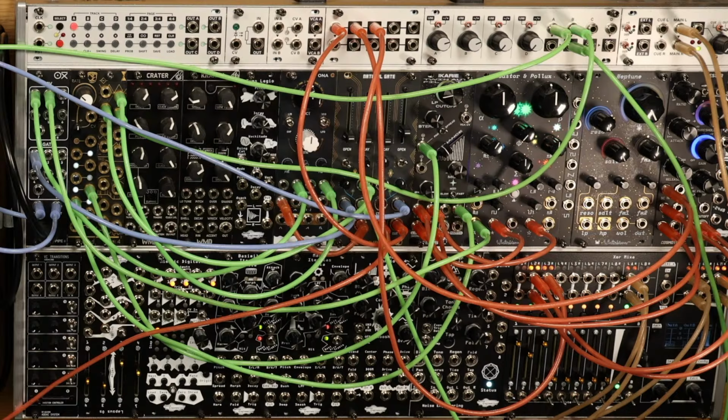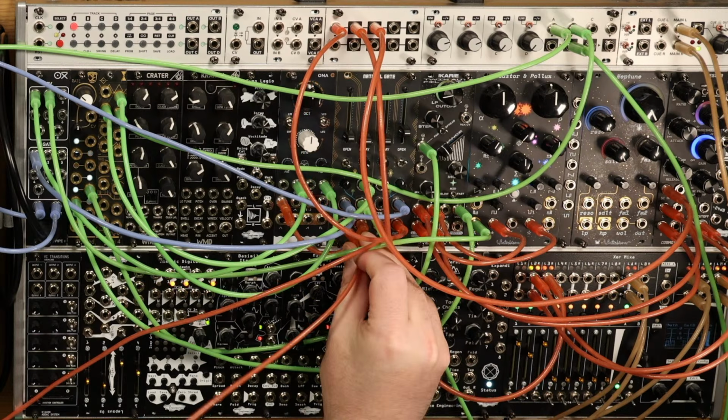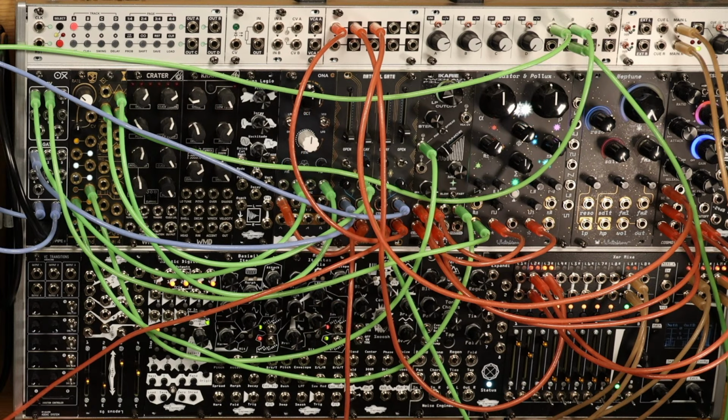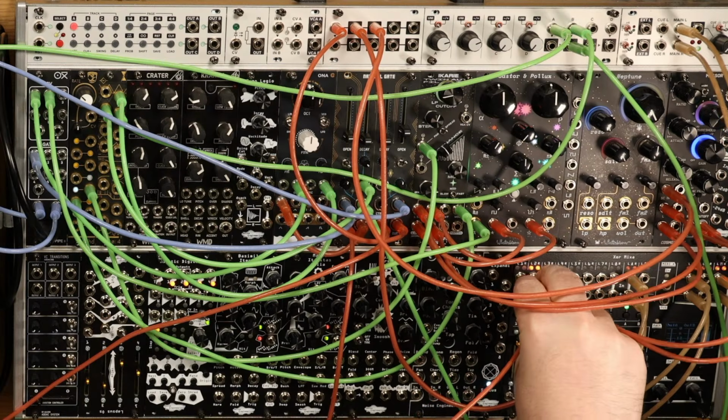Okay, going to need probably a long cable for this guy. So let's take our output into the input of Beads, and then the stereo output of Beads. And this will give us some stereo image too, which will be nice.